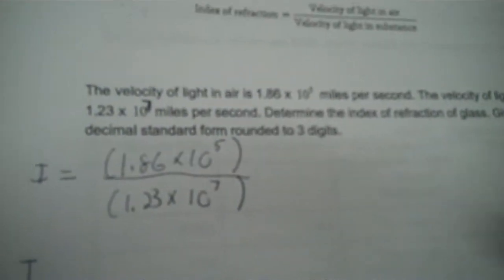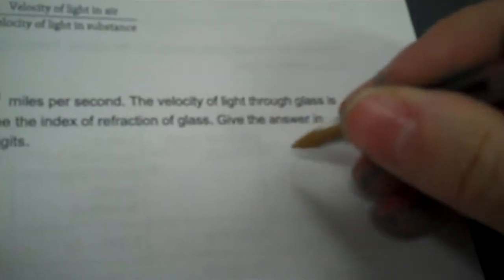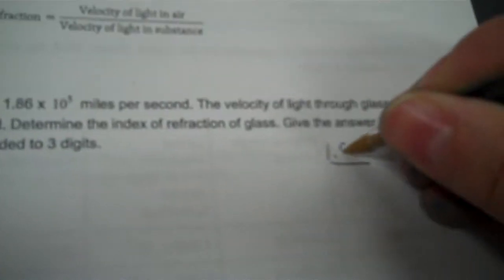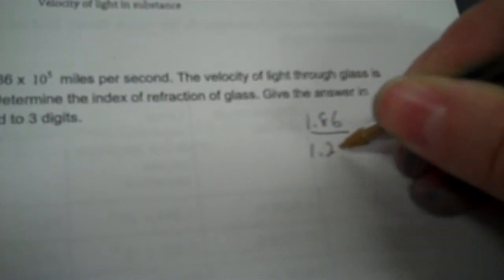So here's what you're going to do. First, you're going to simplify this. It's a division problem, so I kind of make 2 parts. One for the powers of 10, and the other for the actual base numbers. So first, I'm going to take 1.86 divided by 1.23. Okay, and that's 1 point.